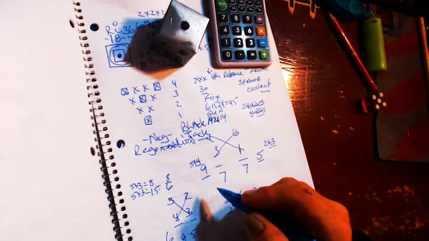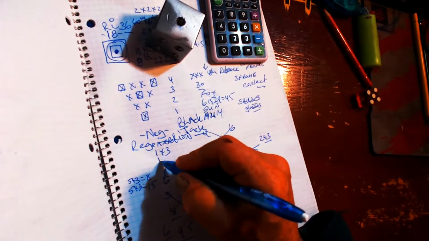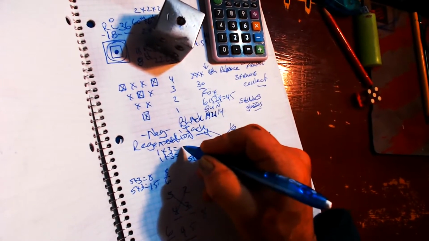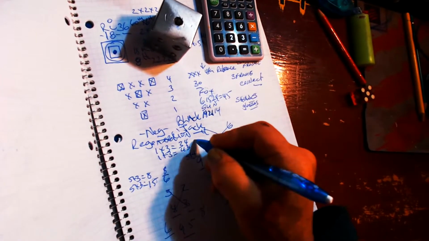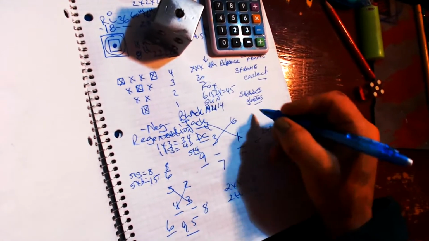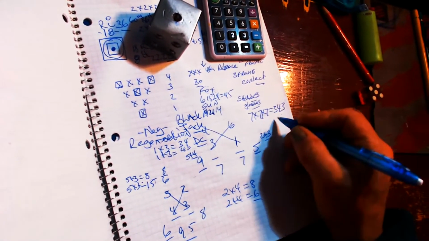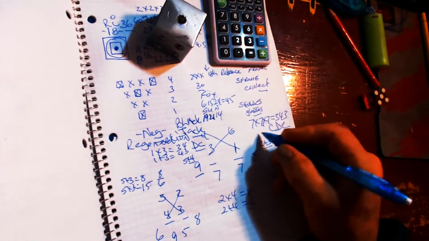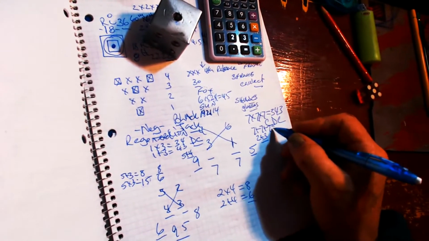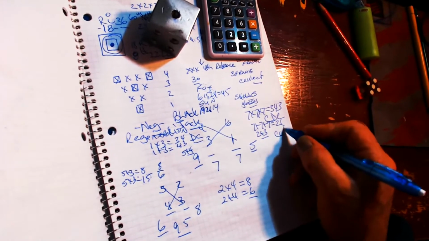The negative is the black. 1 times 3, 1 plus 3 equals 4, 4, 3 DC. This is where we are now. 7 times 7 times 7 equals 3, 4, 3 CDC. 7 plus 7 plus 7 equals 21, and that is the cube.